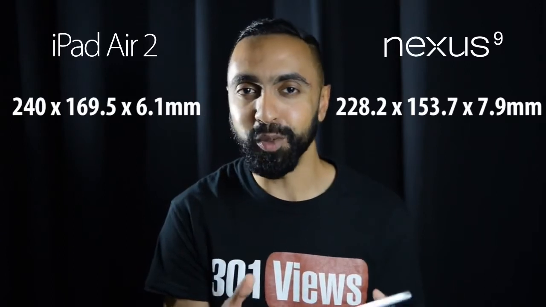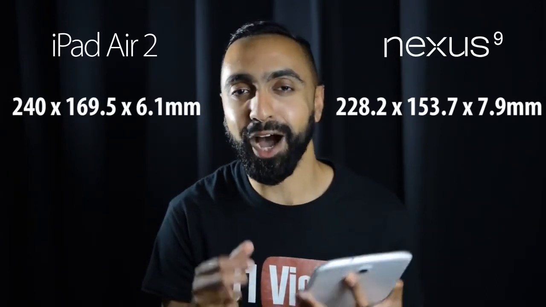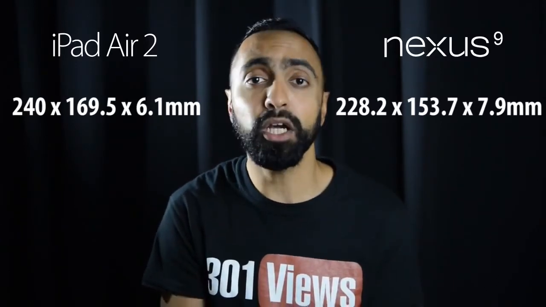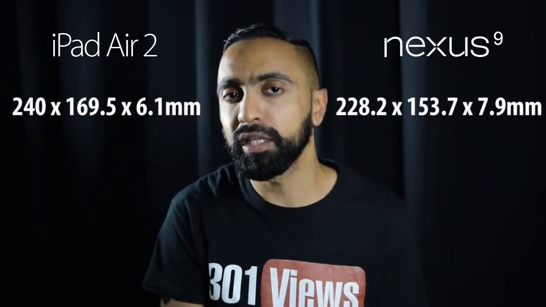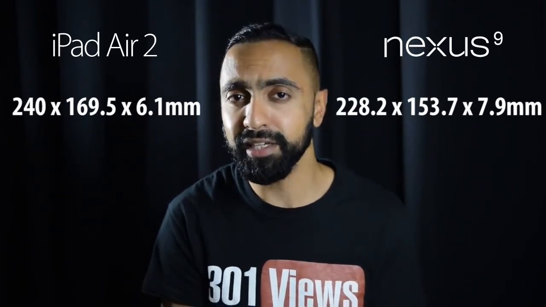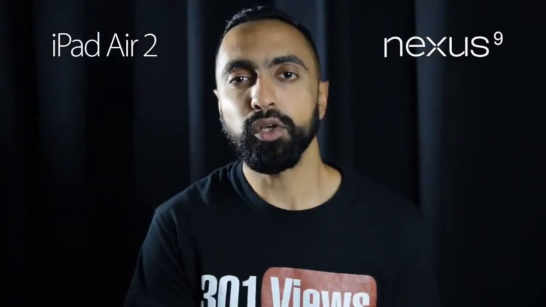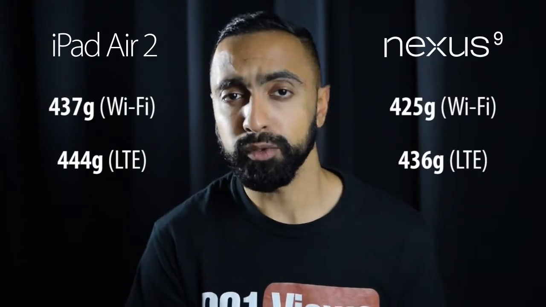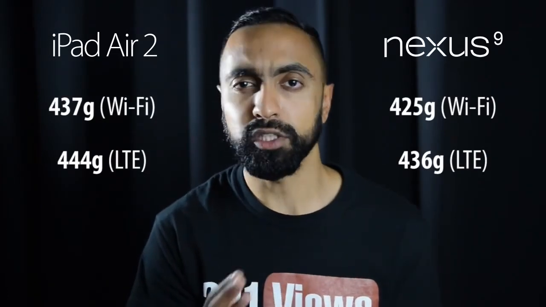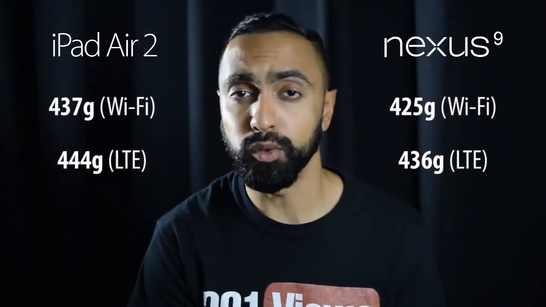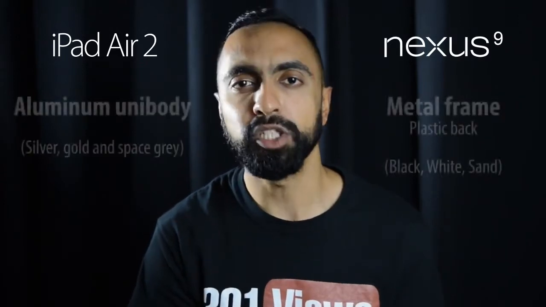Yes, people are going to be talking about bendgate and how this thin device may get bent, but you're not going to be putting it in your pocket or anything. So I don't think this is something to be concerned about. Having a device that thin is absolutely great. Now the overall smaller size of the Google Nexus 9 also goes towards a smaller weight. So you've got 12 grams less here on the Google Nexus 9. Not really much between them two.